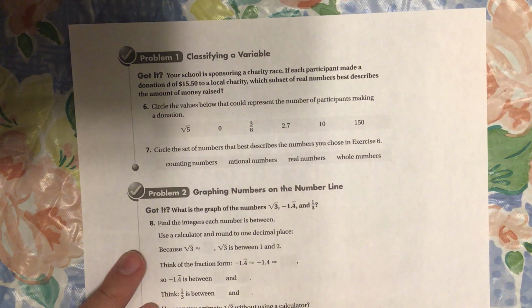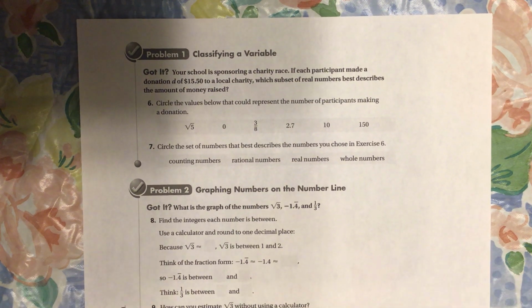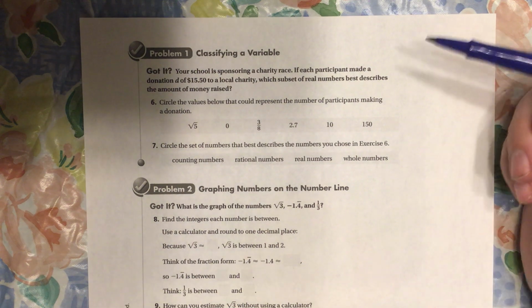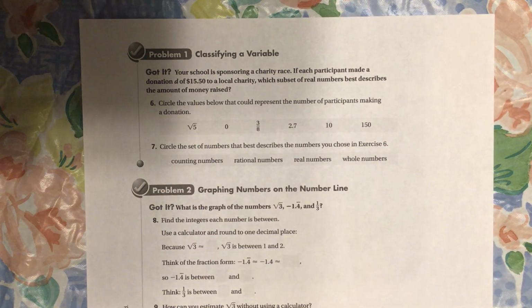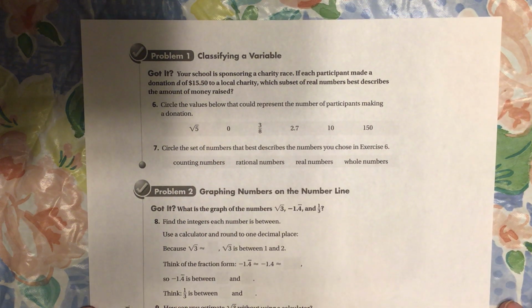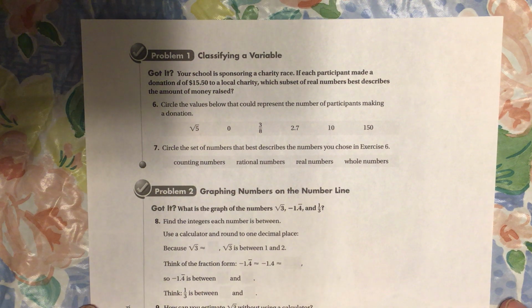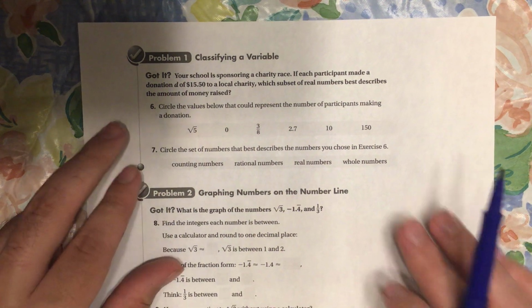So here we go. Classifying a variable. So your school is sponsoring a charity race. If each participant makes a donation D of $15.50 to a local charity, which subset of real numbers best describes the amount of money raised?